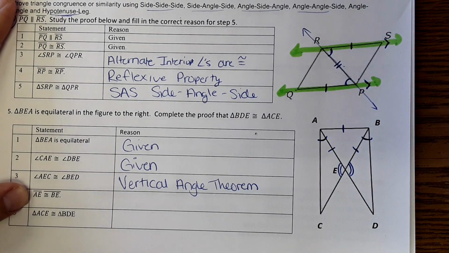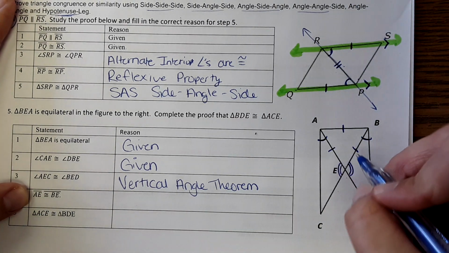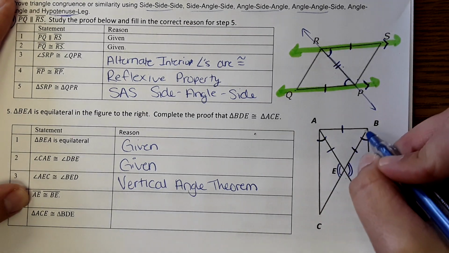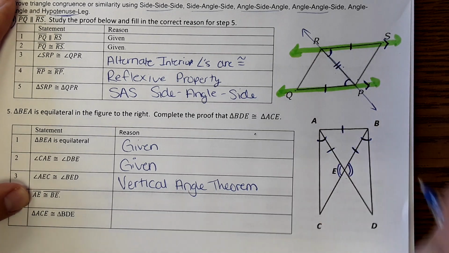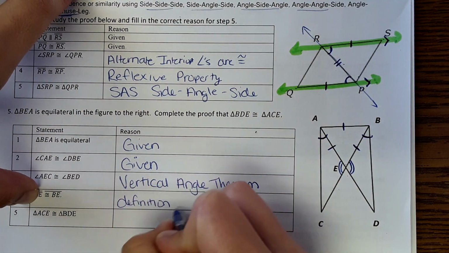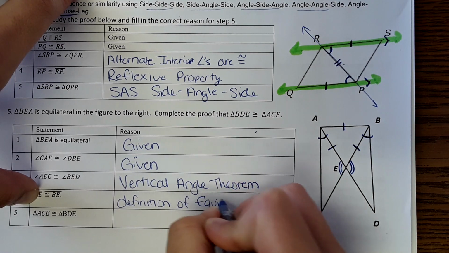And then it says AE is congruent to BE. We marked that when we found out that that was an equilateral triangle. So the reason why AE is equal to BE is because definition of equilateral triangle.